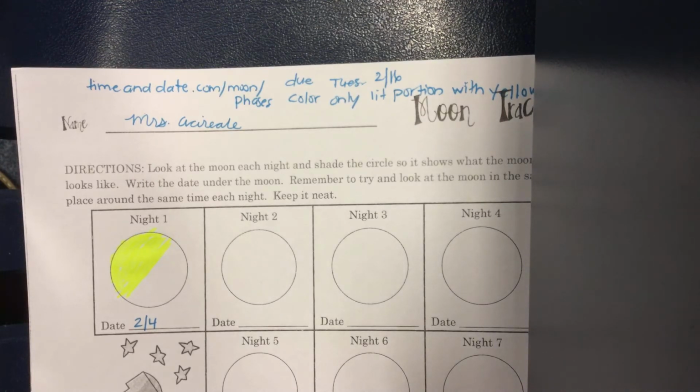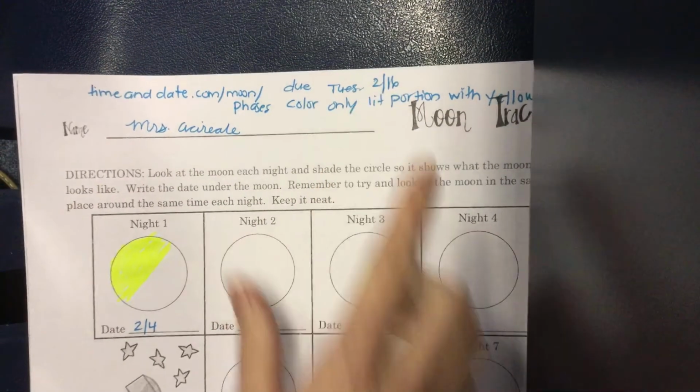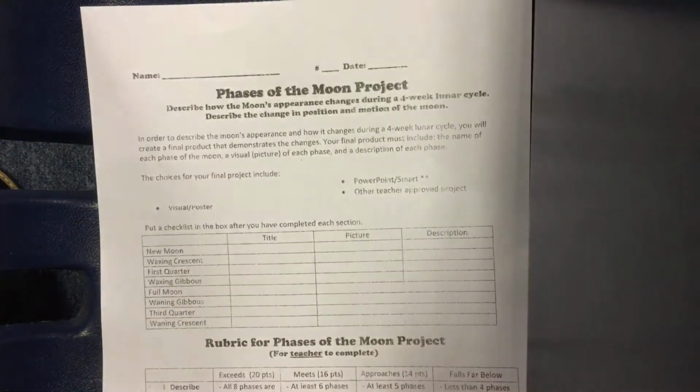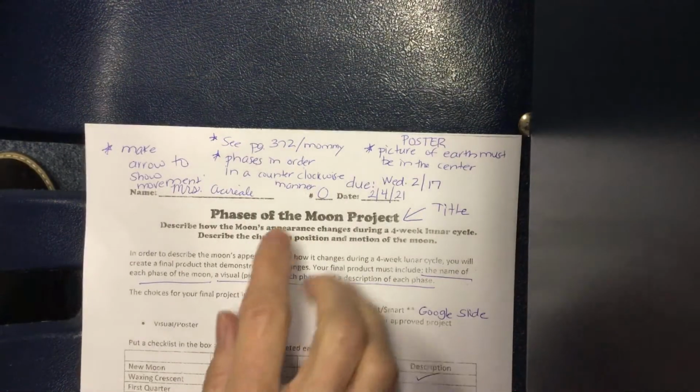So that's our moon tracker, and that's going to be due on the 16th of February after our long weekend. Then the other item that we're working on is our phases of the moon project. That looks like this. So for that, I went over some things with the class.